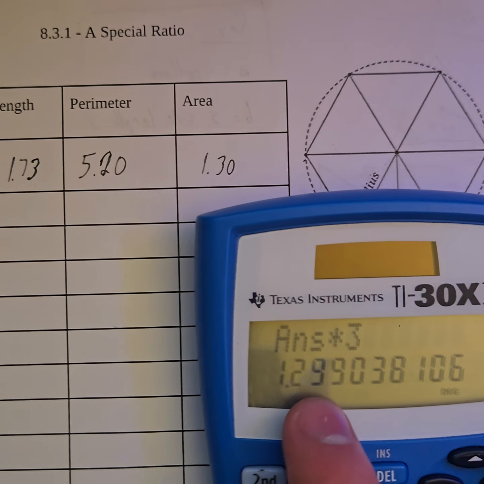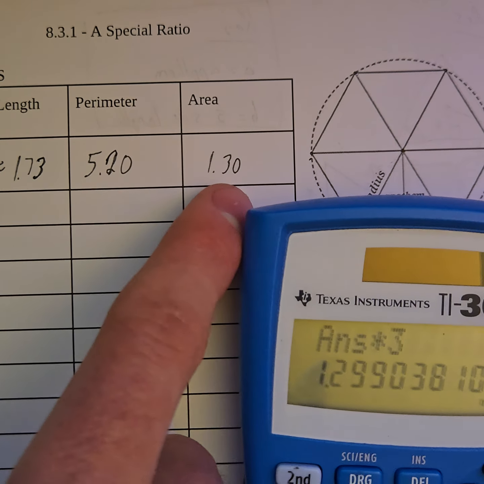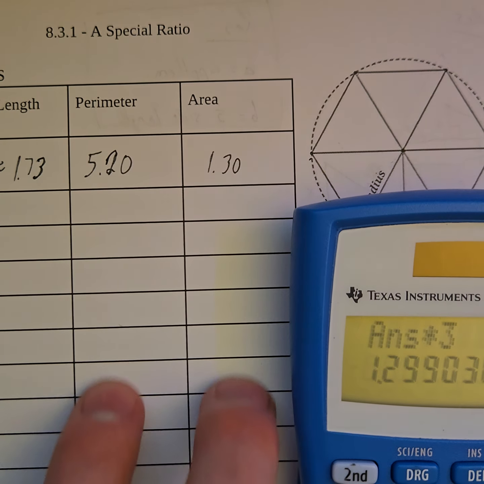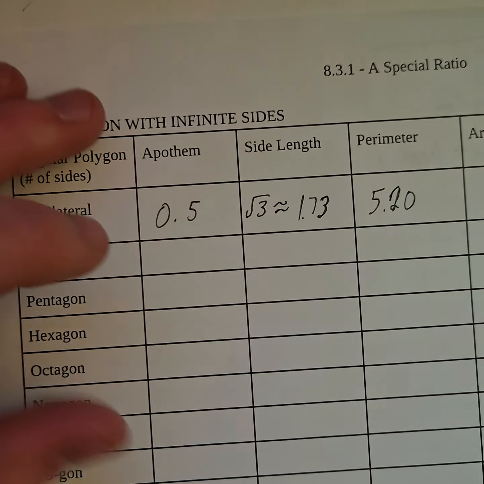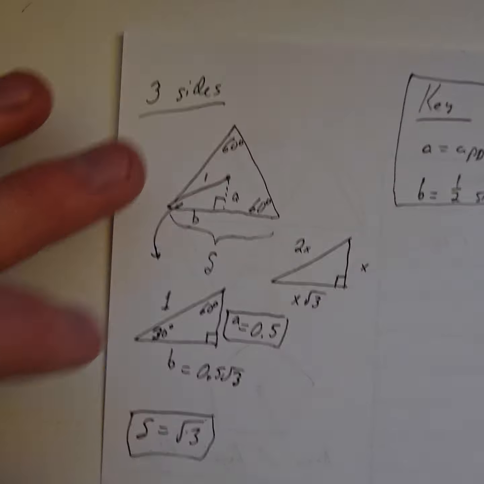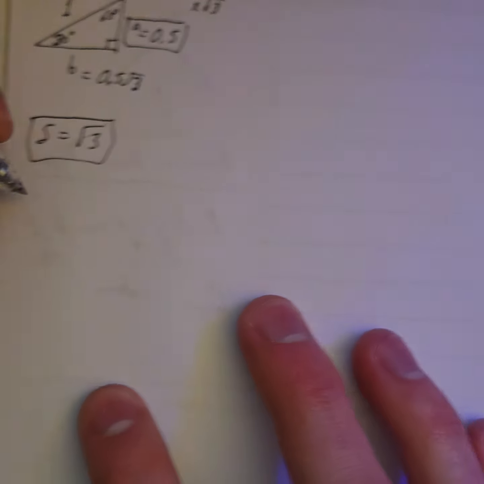Okay, so we got our area and perimeter for the first shape, and we're going to see if we can find a pattern as we increase the sides. So now let's try doing the square. Let's do that one together as well. So let's flip that back over. We just did 3 sides. Now let's go ahead and try 4 sides out.